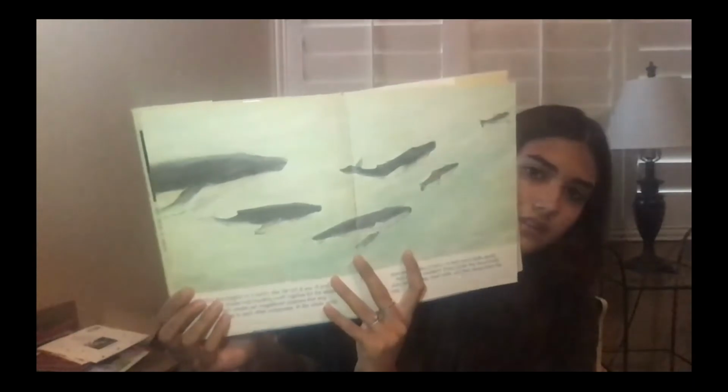So, those are the whales. And they are humpback whales, so make sure that you note that Humphrey is a humpback whale. Okay, so can you make a connection to this? Have you heard of humpback whales? Do you know what they are? Have you heard this story before? Let's go ahead and keep reading and see what happens.